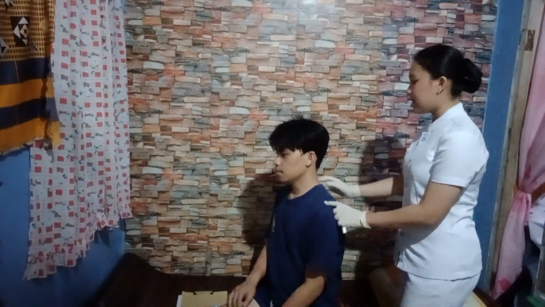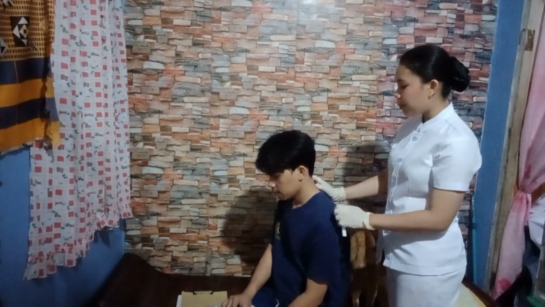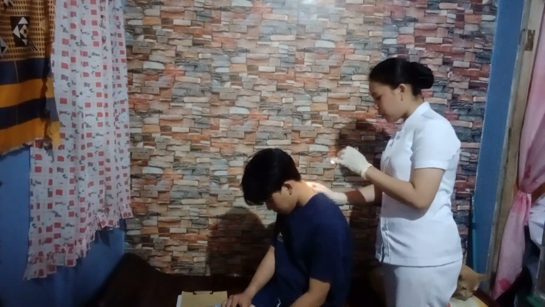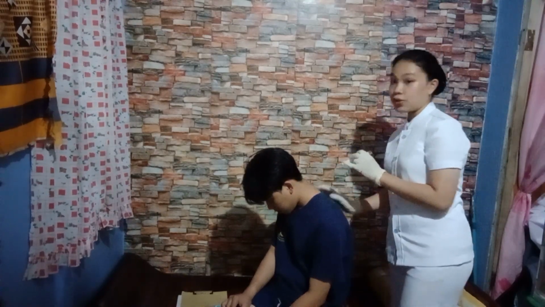So we will now inspect the cervical vertebrae of the patient. So I will go to the posterior of the patient, and sir, can you look down for me po? Flex your neck. So as I inspect the cervical vertebrae of the patient, it is visible, which is normal. Next we have to inspect the neck range of motion.